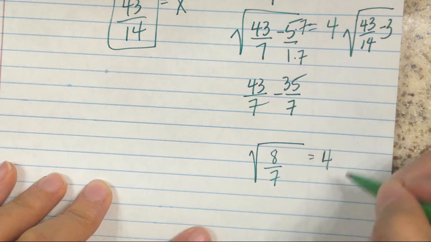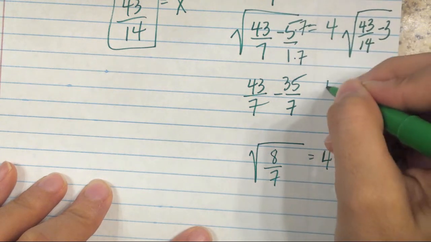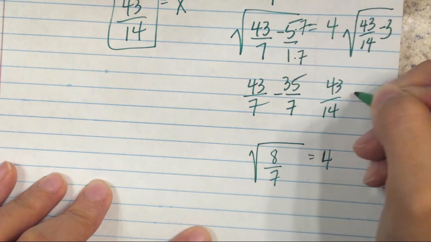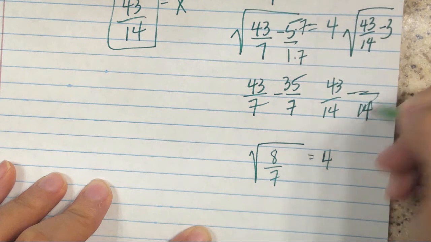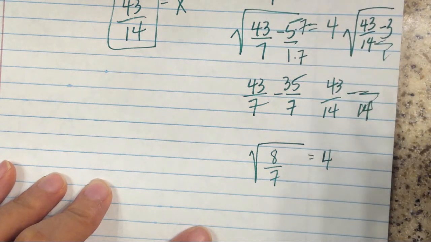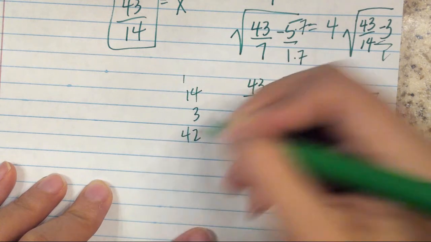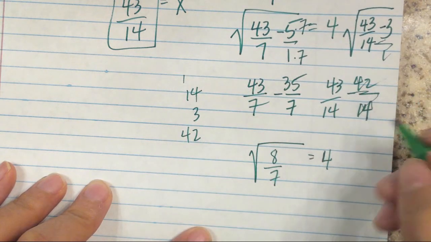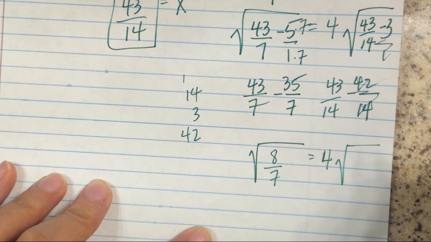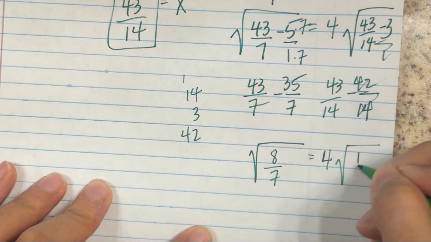And then here I have 4 times the square root of 43 over 14 minus, common denominator 14, so 14 times 3 is 42. So you get the square root of 1/14.